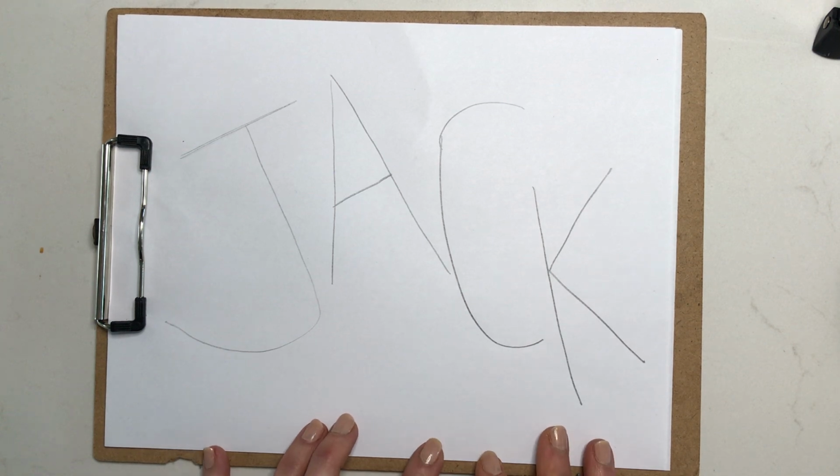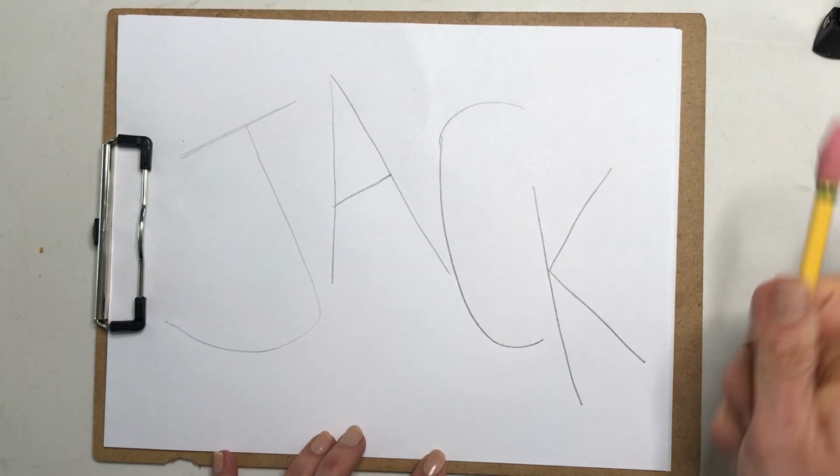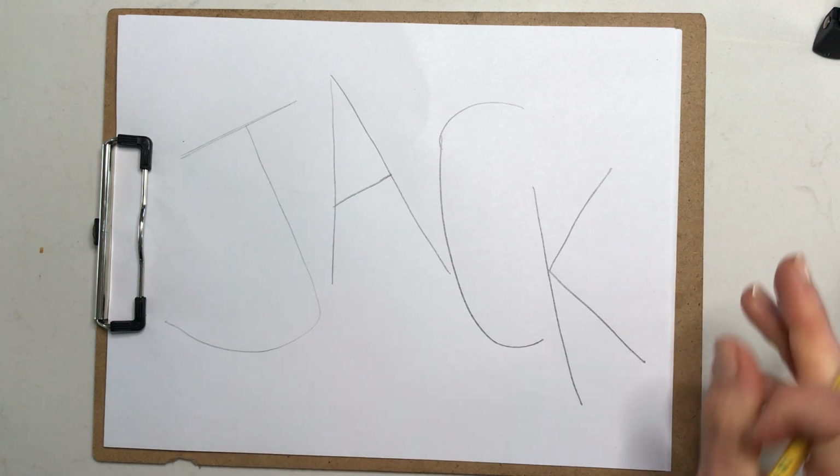Now you have your letters, so check them. Do they stagger? Yes. Are they different orientations? Kind of. Mine are all leaning this way, so you could fix that.